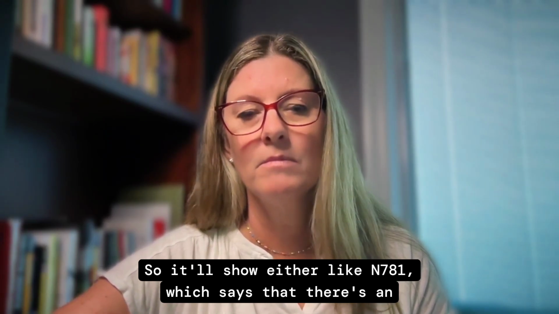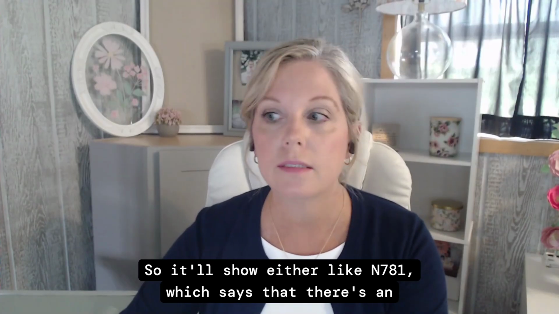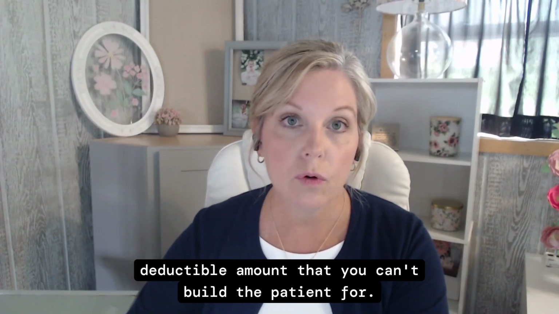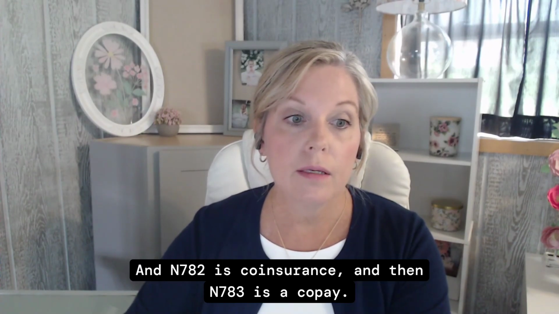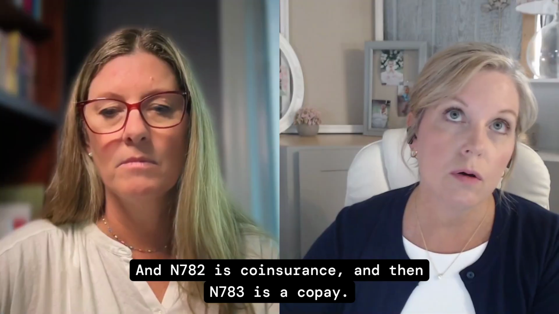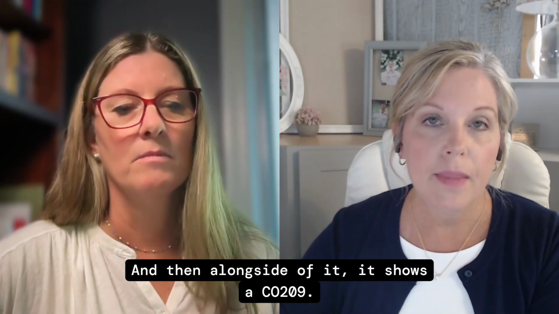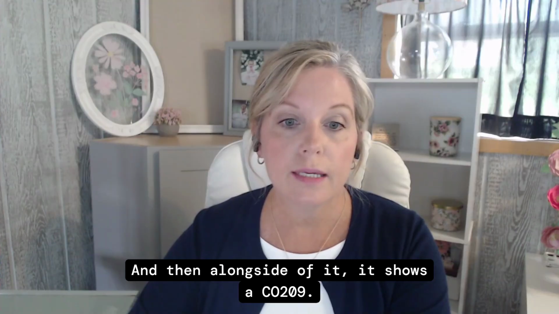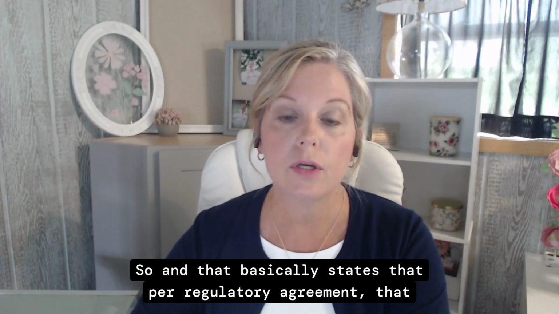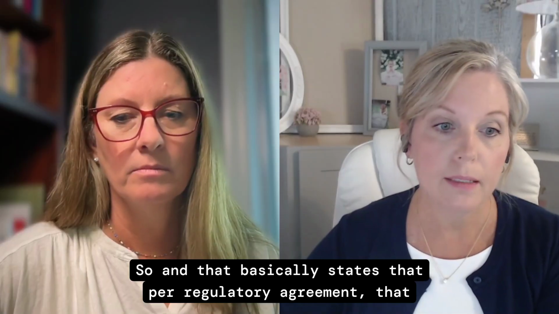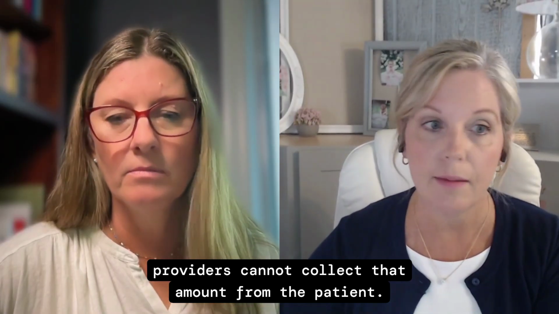So it'll show either N781, which says that there's a deductible amount that you can't bill the patient for, N782 is coinsurance, and then N783 is a copay. And then alongside of it, it shows a CO 209. And that basically states that per regulatory agreement, providers cannot collect that amount from the patient.